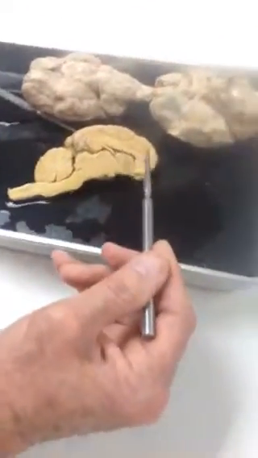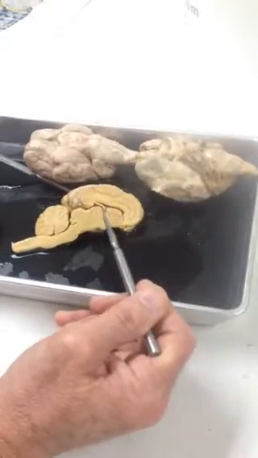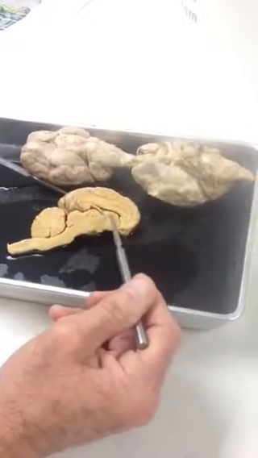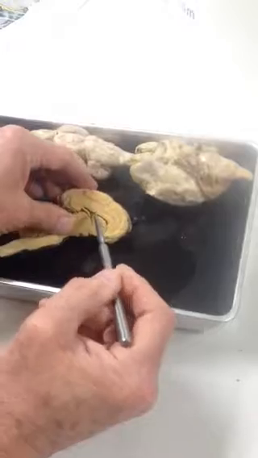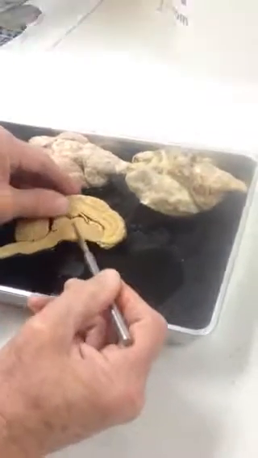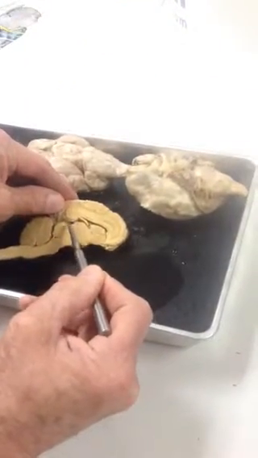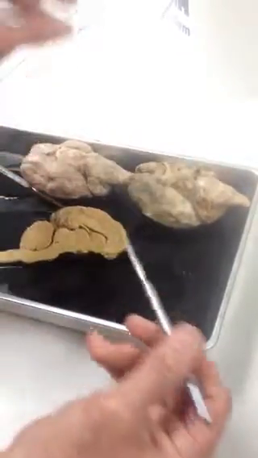So that's that one. And again, the pineal gland is not on this. The pineal gland is going to sit right in this area right here. It's a little feather-like. I'll find another one and show you in a second.